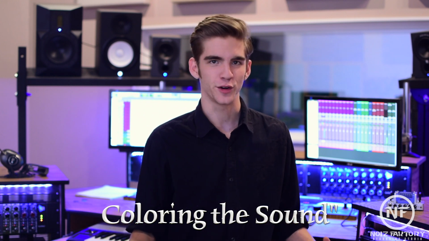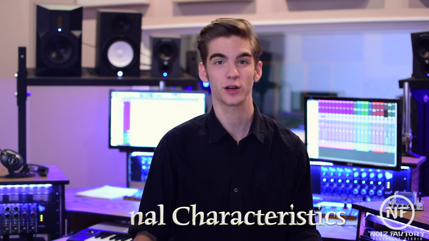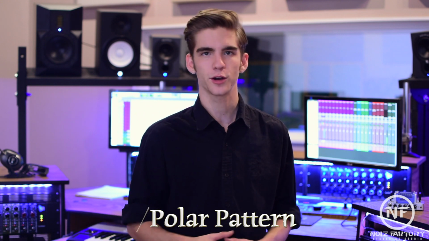Now that you've figured out your preferred frequency response, let's move on to category 2, directional characteristics. This is also referred to as a microphone's pickup or polar pattern. The directional characteristic of the microphone determines the direction from which the microphone will pick up sound. The polar pattern also determines how well the microphone is isolated. You'll find 5 main pickup patterns on any given microphone.